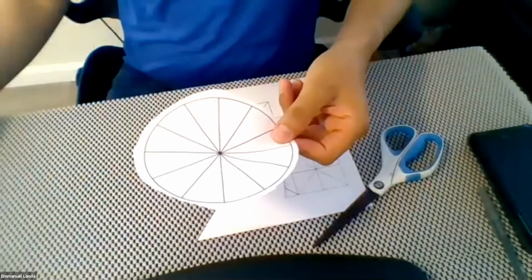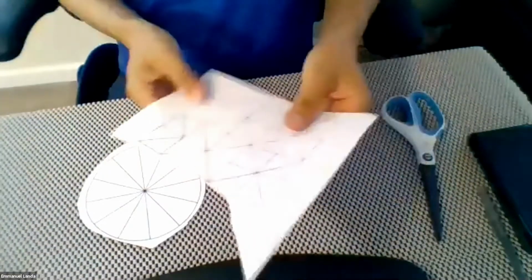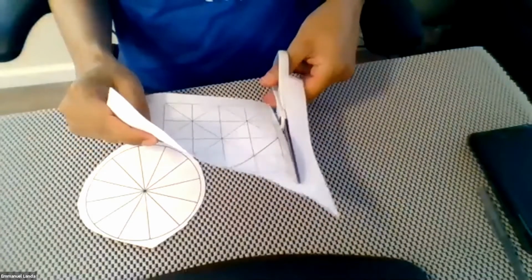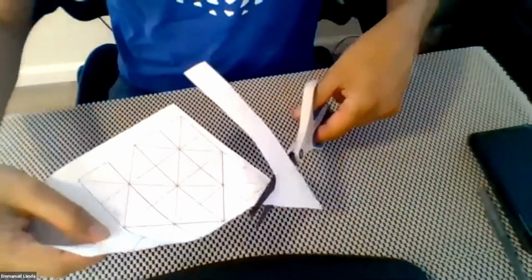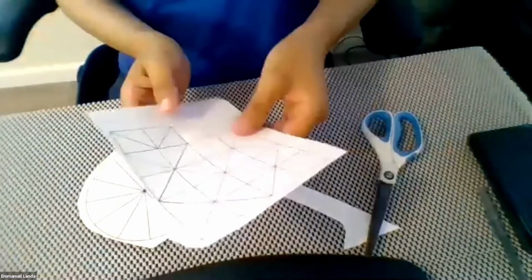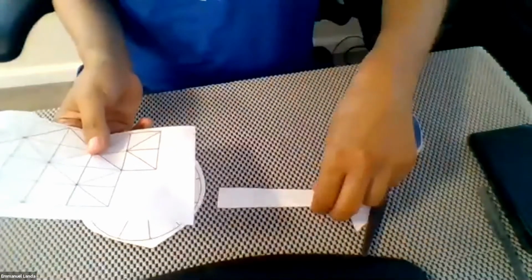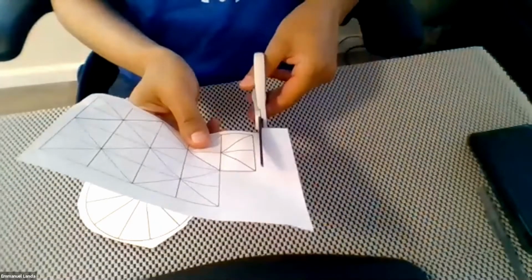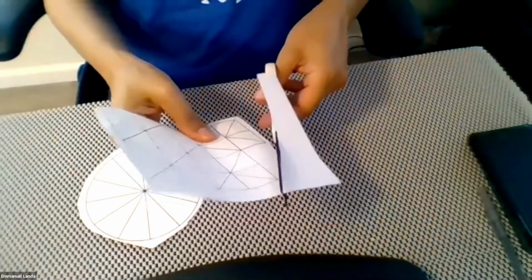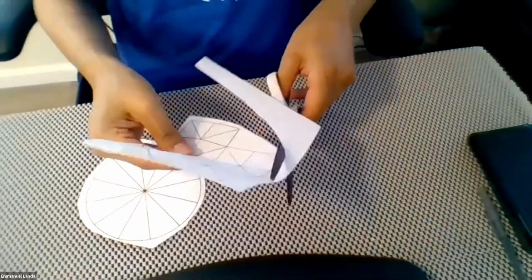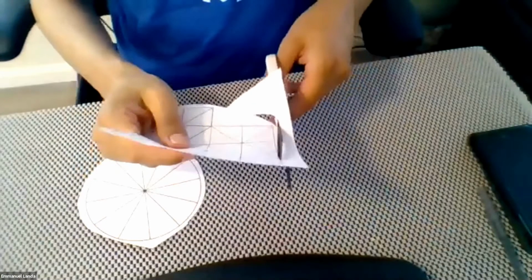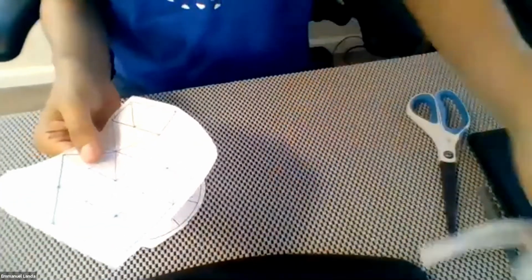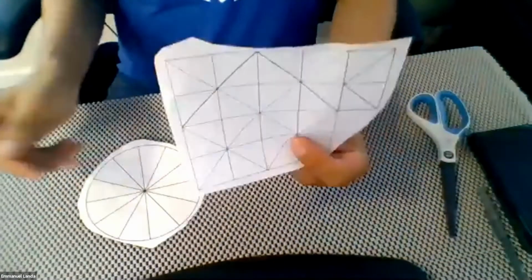So here's the first example. Now here's the second one. Remember to take your time when you're doing this. It doesn't have to be super fast. I'm showing it a little bit fast just because we have a time limit. So you don't want to rush it because you don't want to cut into the shape that we see.